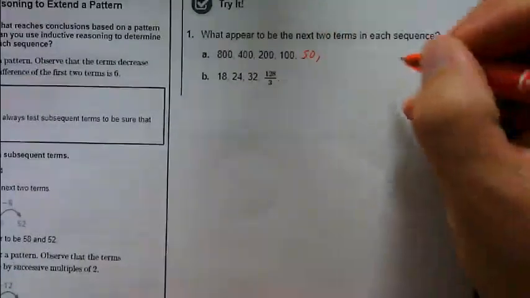All right, let's take a look at that first problem. On number 1, what appears to be the next term in each sequence? What do you think? 50. All right, so you said 50, and what after that? 25. Now, I would say that's correct. What was the pattern?